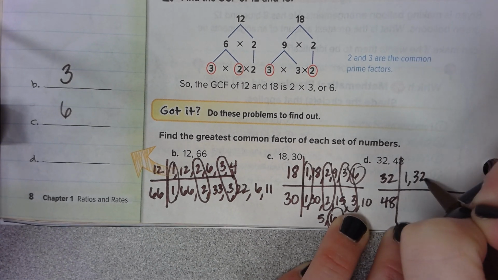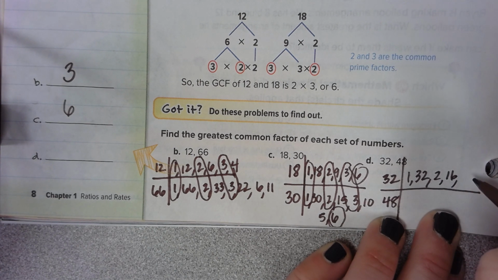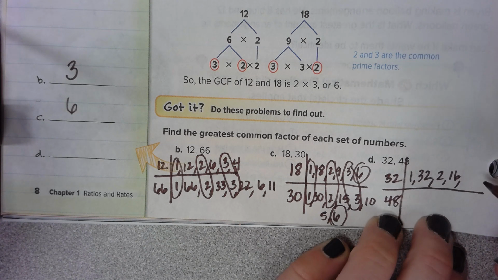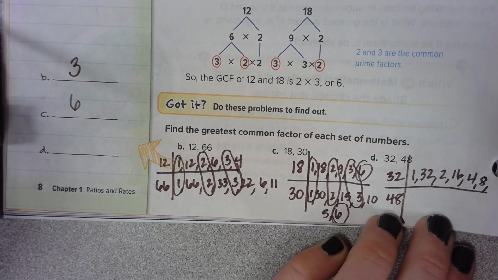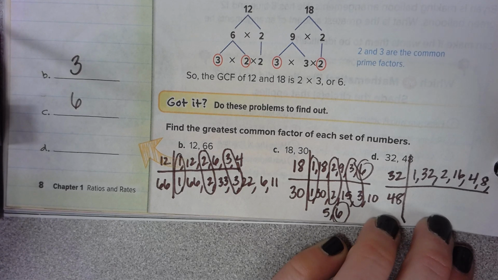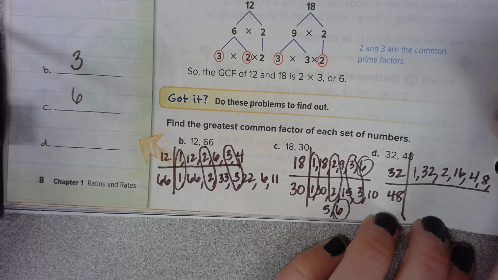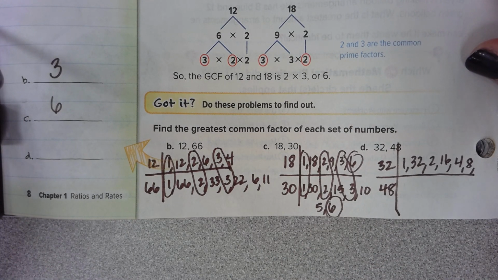1 times 32. 2 times 16. Can 3 go into 32? 3 can't go into 32. 4 can go in. 4 and 8. What about 5? No. 6? No. 7? No. And then we're already at 8, so we're done. So 1, 32, 2, 16, 4, and 8.